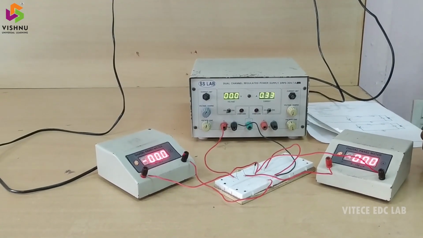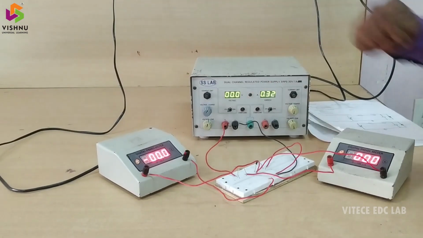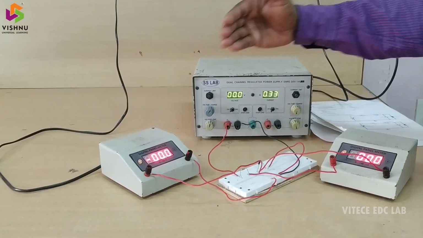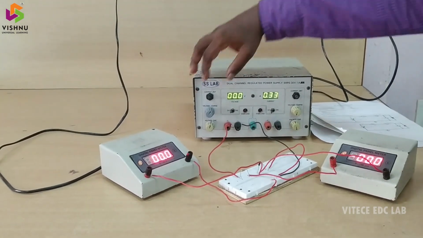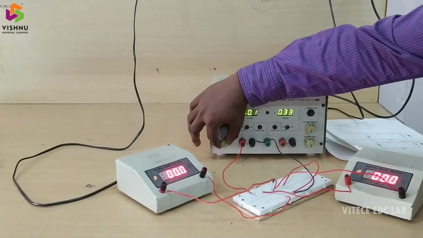So for this one also the procedure is the same. Vary the supply voltage and note down the corresponding current and voltage.